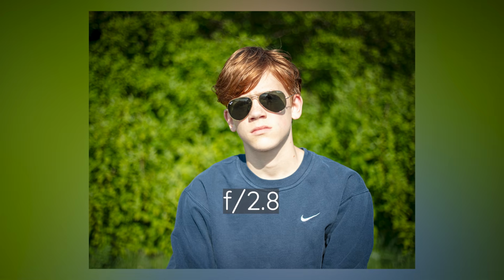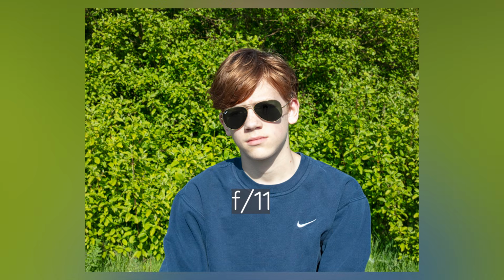So for this one, the background control, find a subject with a busy or distracting background. Try and position your subject a few meters away from the background so there's a clear separation between the two. Then start with an aperture of f2.8, focus on your subject and then take a shot. Then switch to f11, focus on your subject again and take the same shot. And what you see is that at f2.8, the background softens and distractions fade away. At f11, everything comes back into view and therefore becomes more distracting.